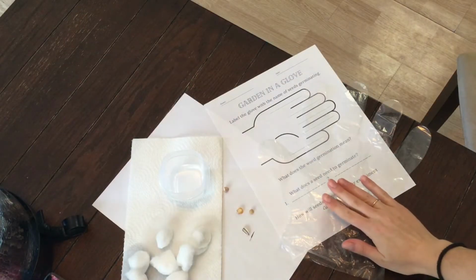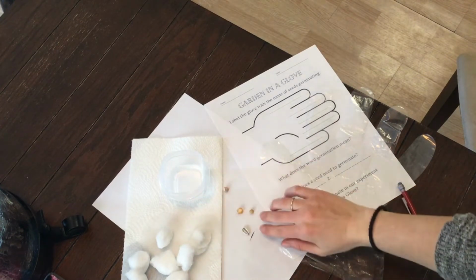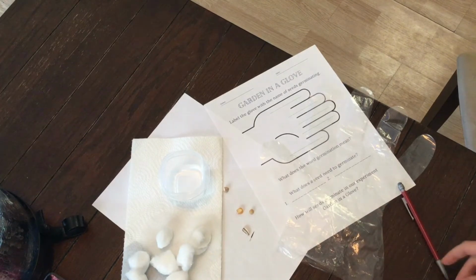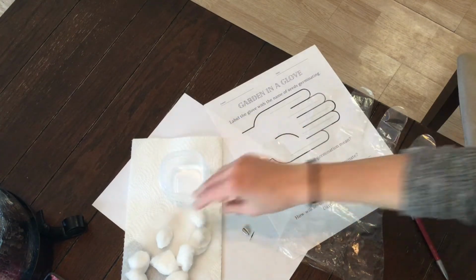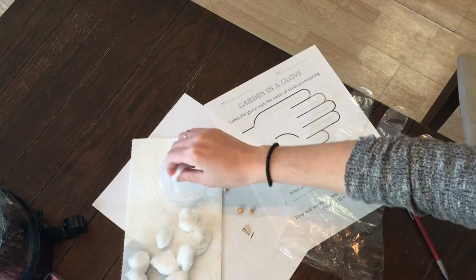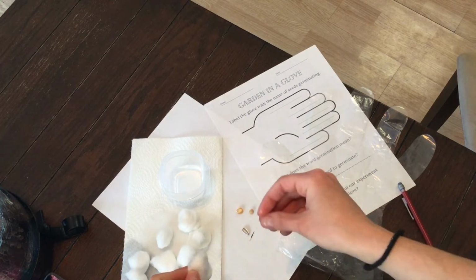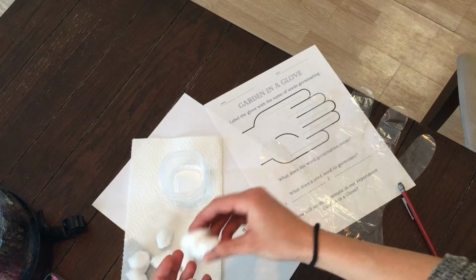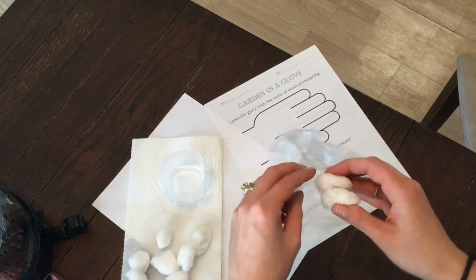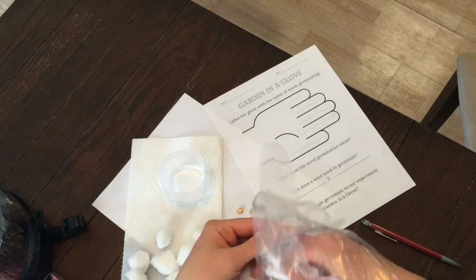Okay, to set up our experiment, I have our glove, a pencil, water with cotton, and our seeds. We are going to first take our cotton, dip it into the water, squeeze it out, set it on the paper towel. You don't want it to be dripping. Next, we are going to take our seed, place it on 1 cotton, take another cotton, and make a sandwich. You don't want to squeeze it so tight that you can't see the seed. You want to be able to see the seed so that it can grow from the glove.